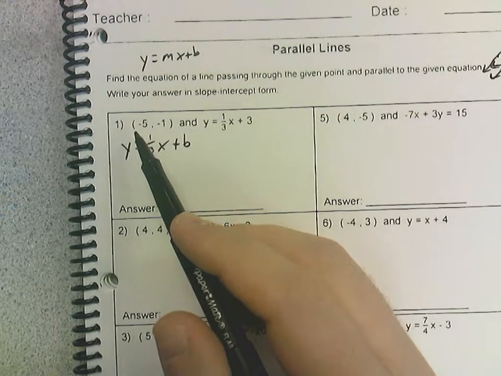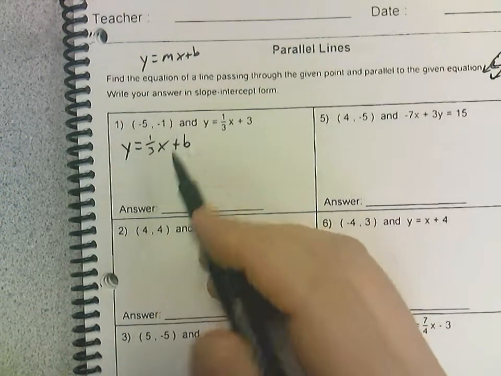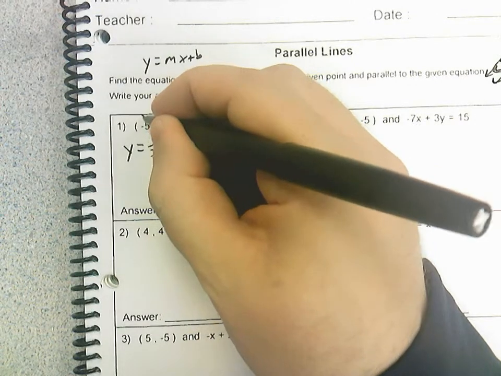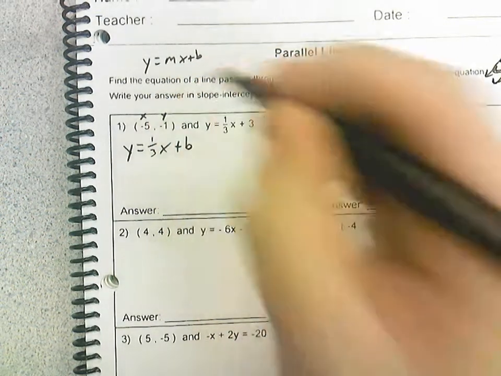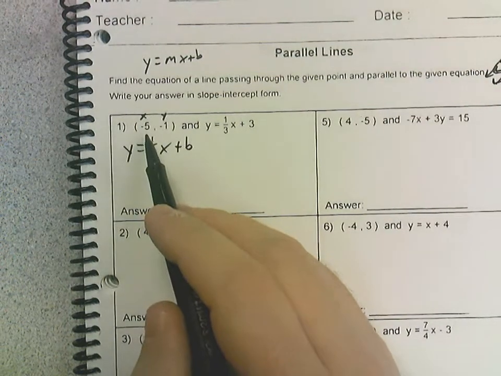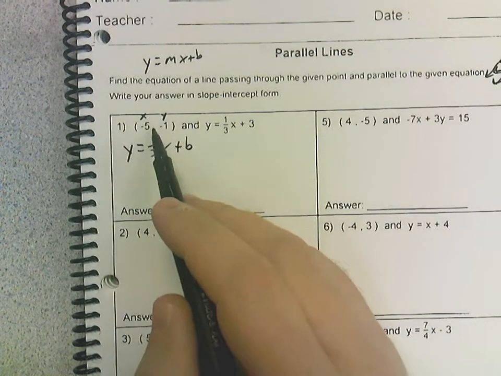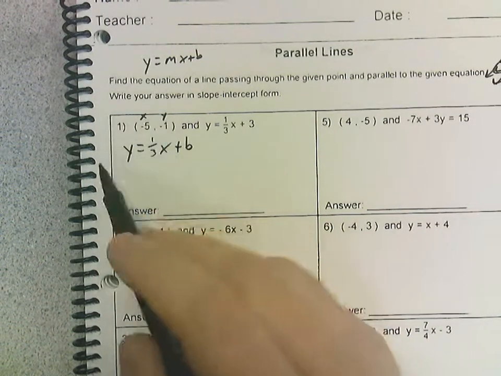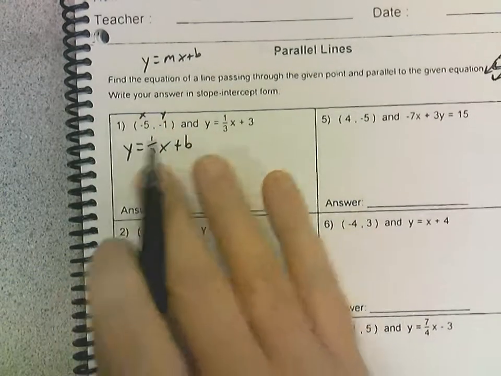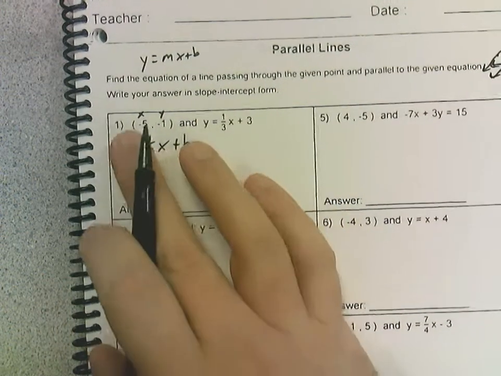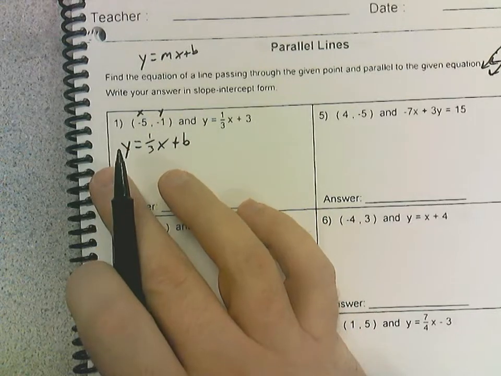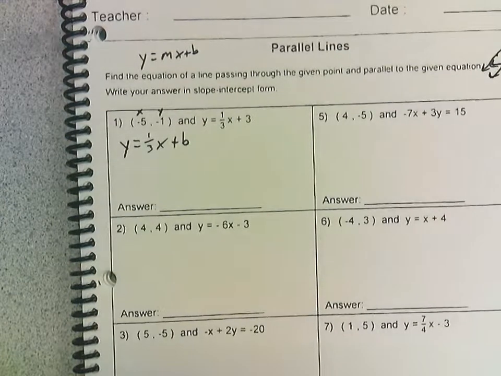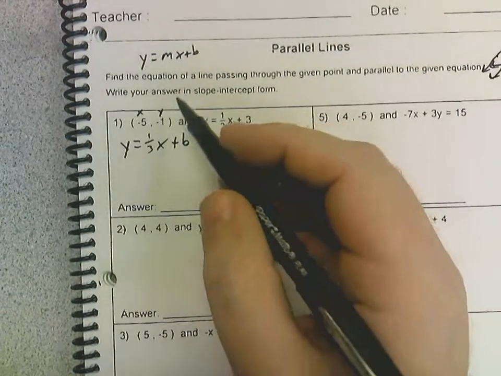Now, because I know that this parallel line is going to go through this point, I know that at some point on this line both the x and y are going to equal -5 and -1, because that's my x-coordinate and that's my y-coordinate. I can't solve it until I get it down to one variable, so what I can do is plug these in for the x and y, and then that will leave just the b that I have to solve for. So let's plug them in.